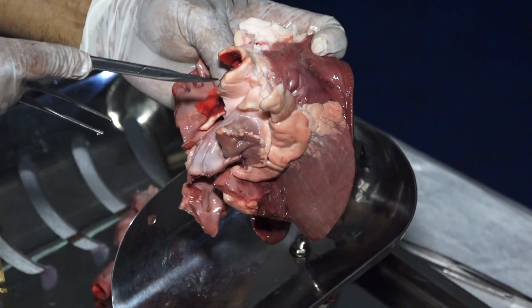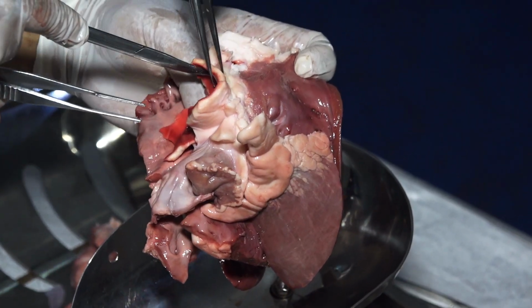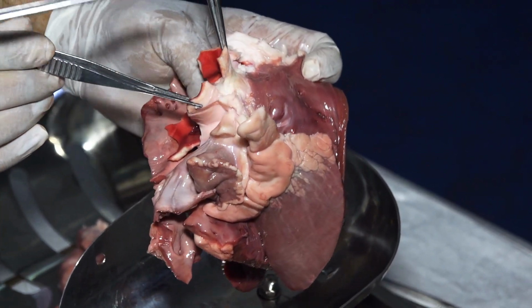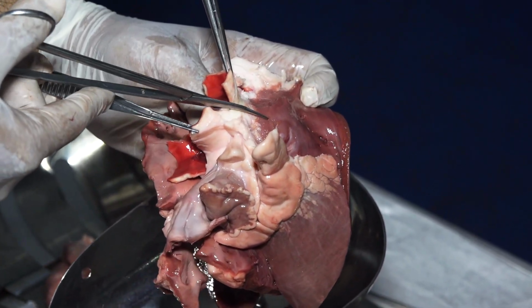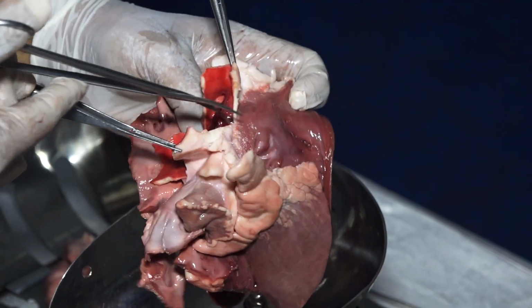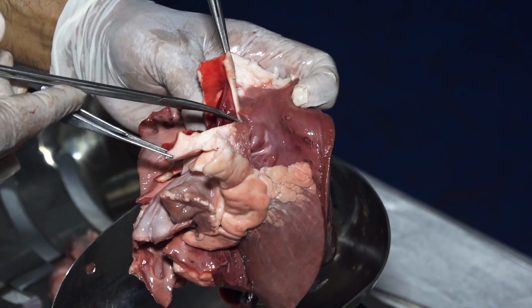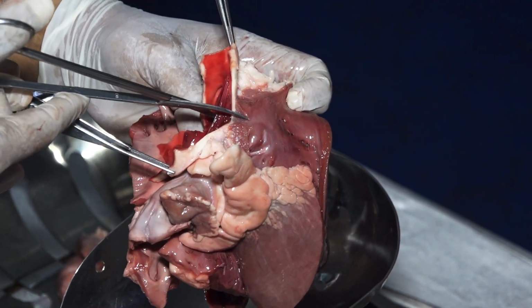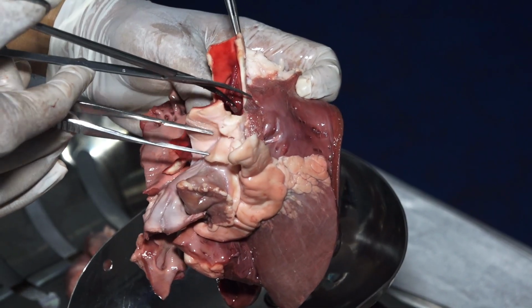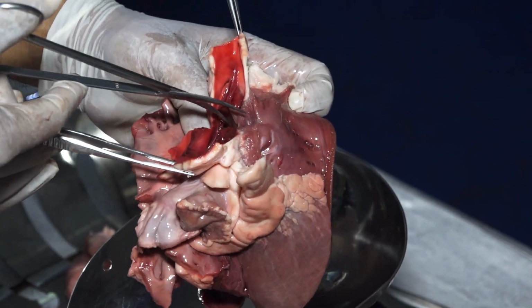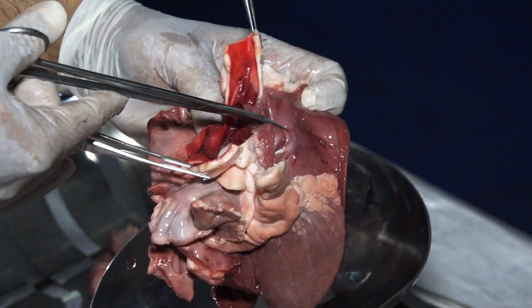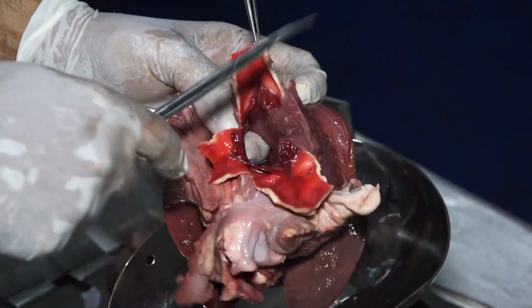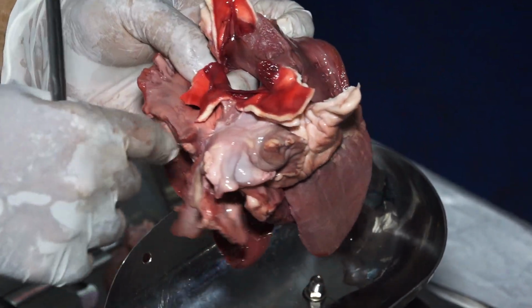So in Konno procedure, what you do is you go to the left of the right coronary, and if you keep cutting, you'll always go into the septum. So you just cut into the septum like that. I mean, the valve shouldn't be there in a real AVR. So you cut like that, you cut like that. See, you get a big annulus. You patch this up, and then you can put a valve.